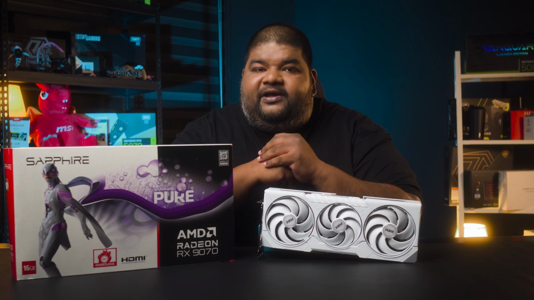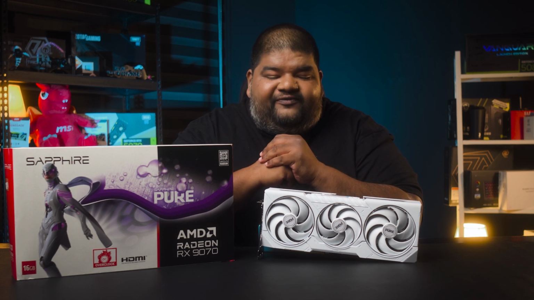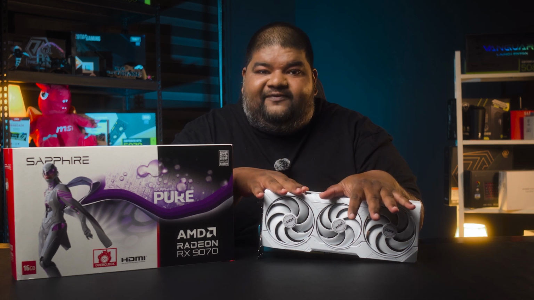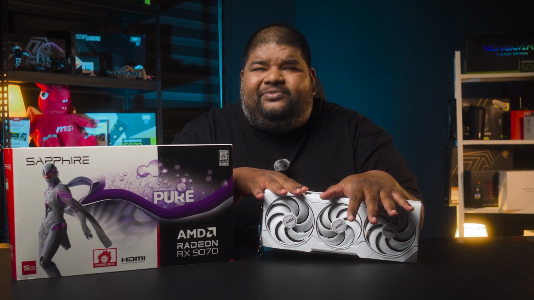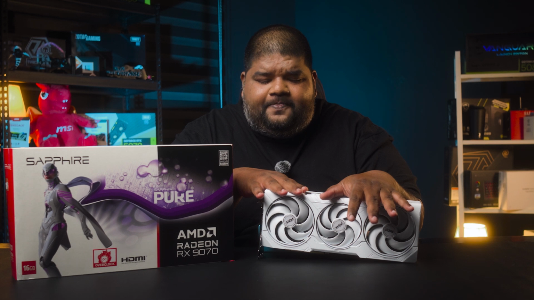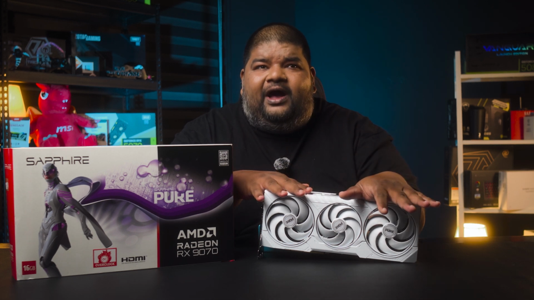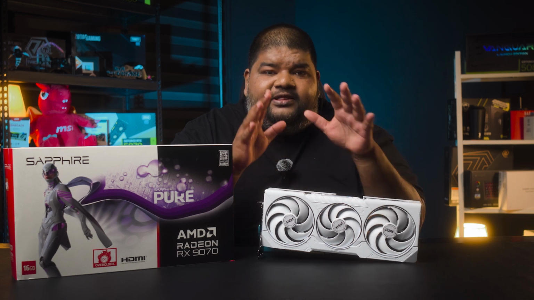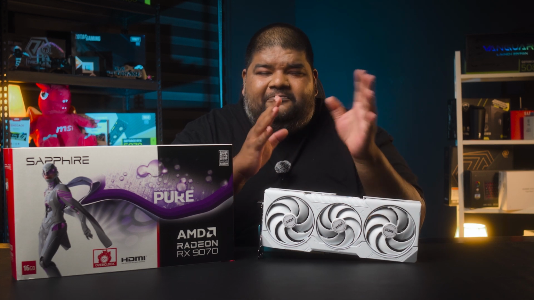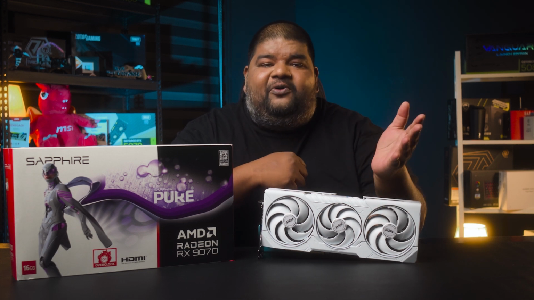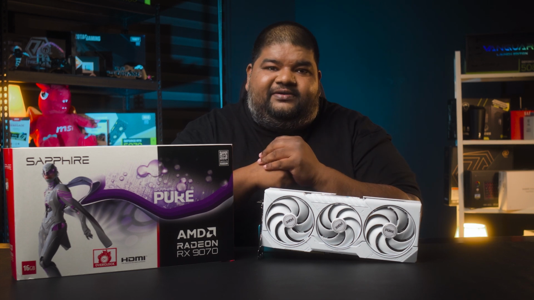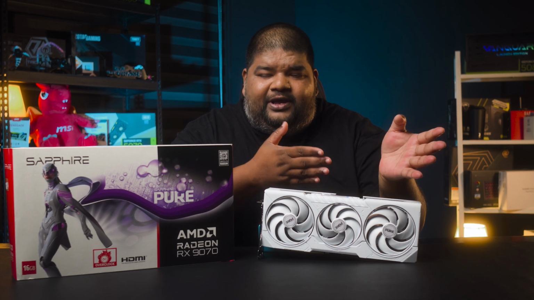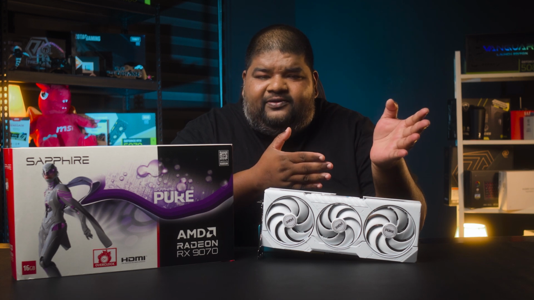I already have the pricing for Sapphire. Sapphire's pricing for the Pulse version of this 9070 vanilla is about RM 3100 something. The Nitro Plus is about RM 3300 if I recall correctly. The 9070 XT is roughly about 350 ringgit more than the vanilla version. I will be showing you all the pricing in a bit, okay? You can look at it and analyze.